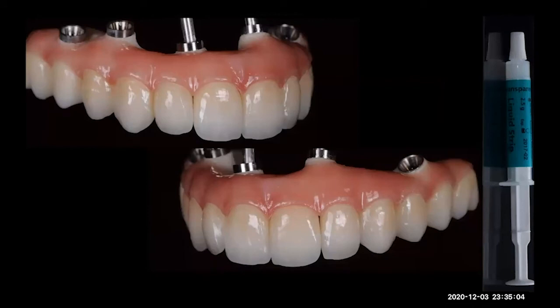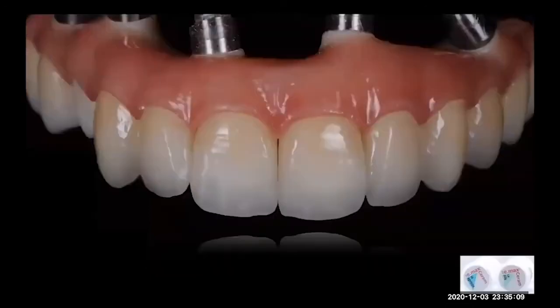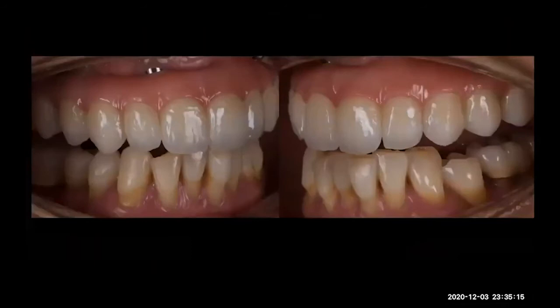So you can see the vitality of the restorations with the scoop technique. You can see some movements, some translucency, some crack lines, some different colors in the incisal part. And this is the case in the mouth, using 95% monolithic crown and a little bit of ceramic in the lingual incisal portion.